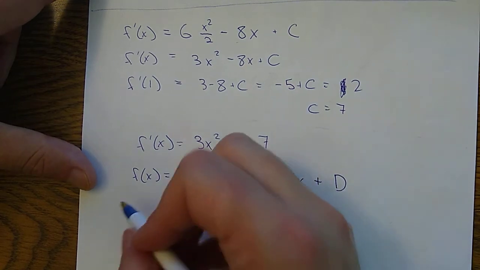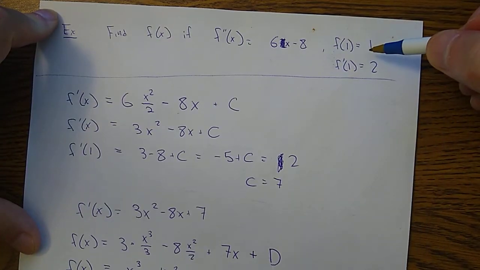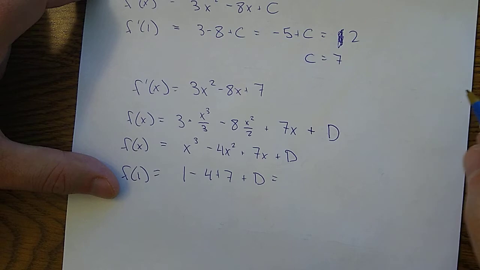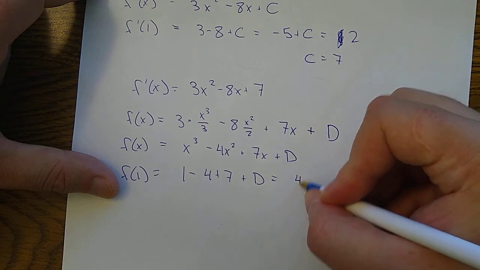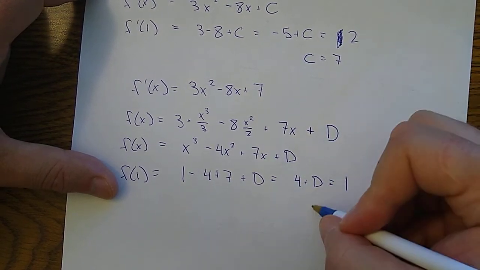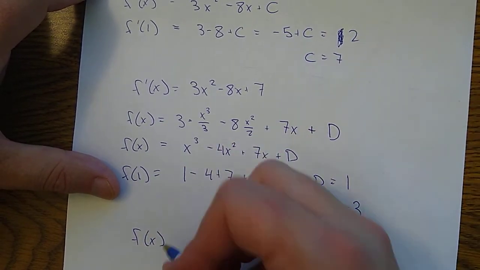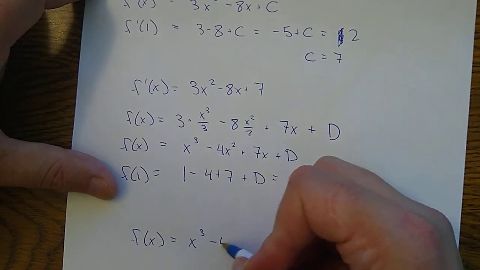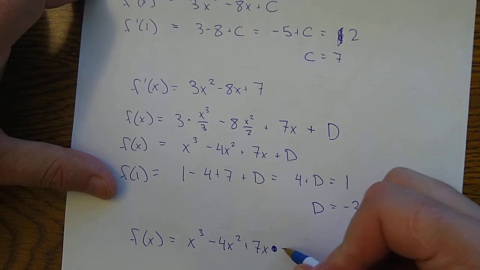And we are also going to be able to find d, because we know that f of 1 is supposed to be 1. So f of 1, if I plug it in, I get 1 minus 4 plus 7 plus d, which is 4 plus d. And that's supposed to equal 1, so d is negative 3. So finally, f of x is, okay, I'll take my answer from here. x cubed minus 4x squared plus 7x plus d, which is negative 3, so minus 3.